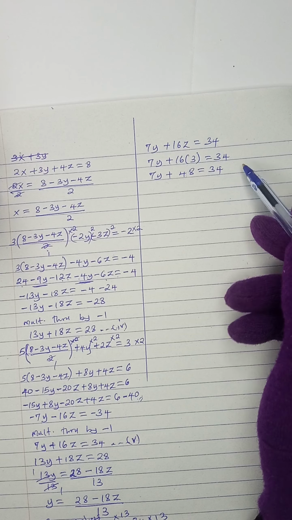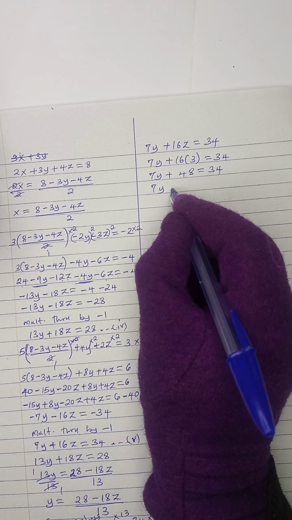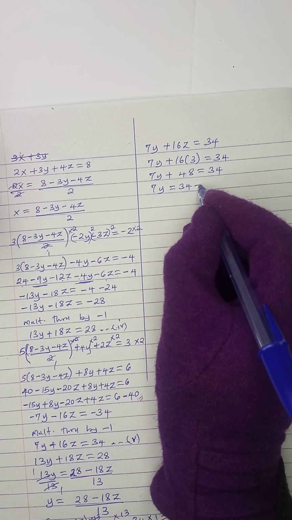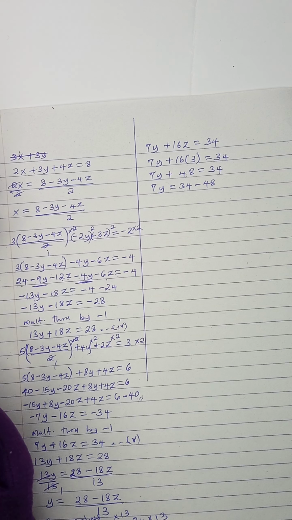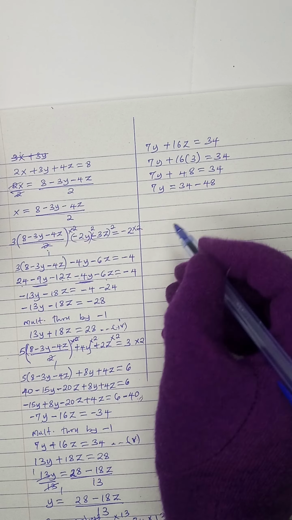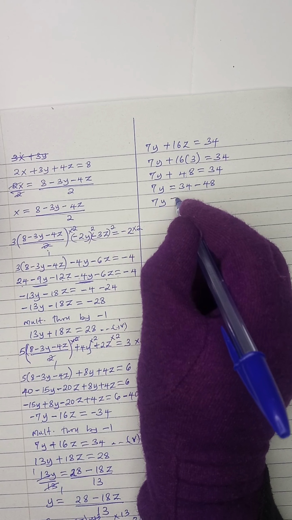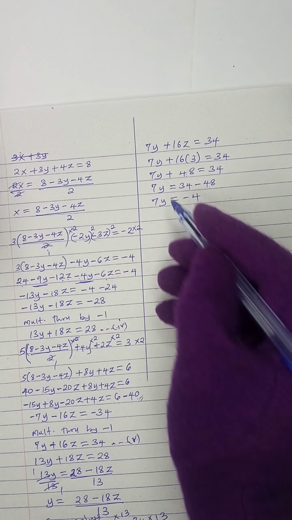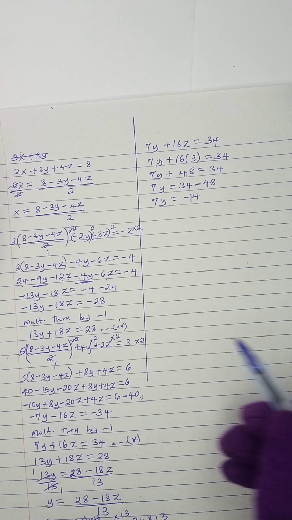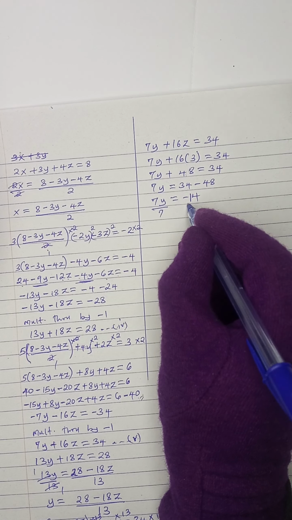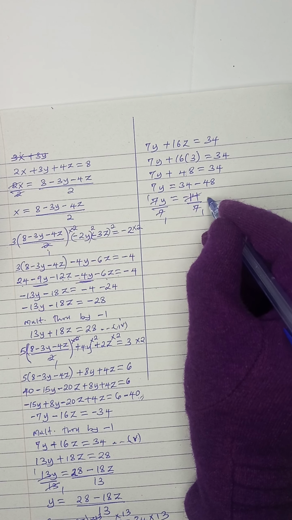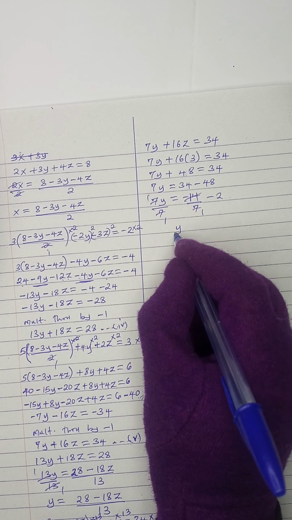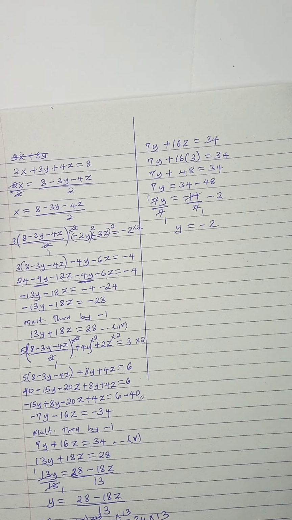Then take 48 across the equal sign, so 7y is equal to 34 minus 48. When you find that difference, you find that 7y is equal to negative 14. To find y, divide through by 7. 7 into negative 14 is negative 2. So y is equal to negative 2.